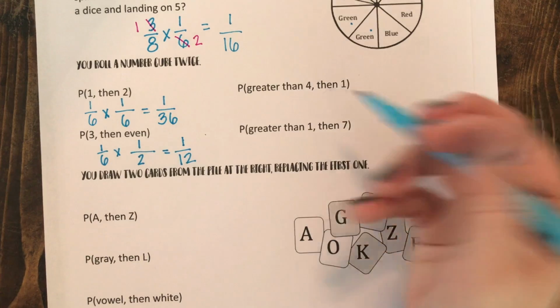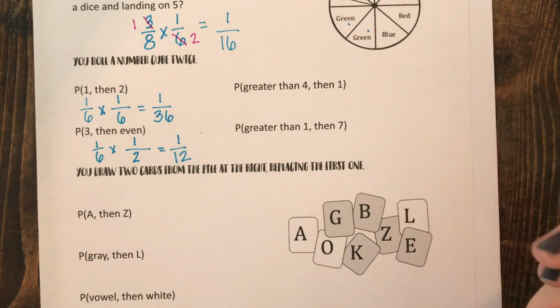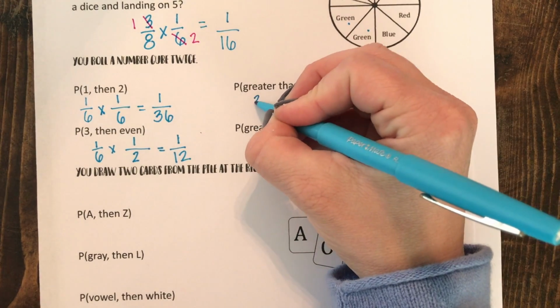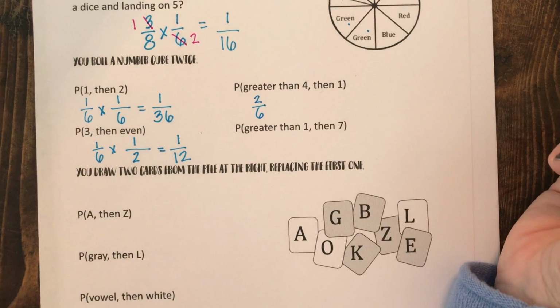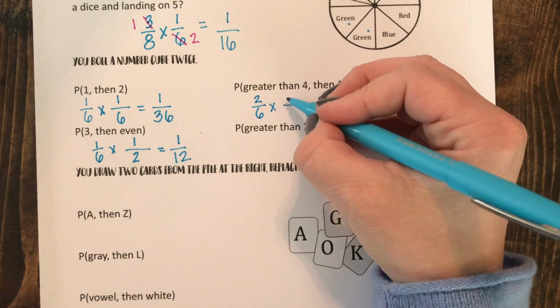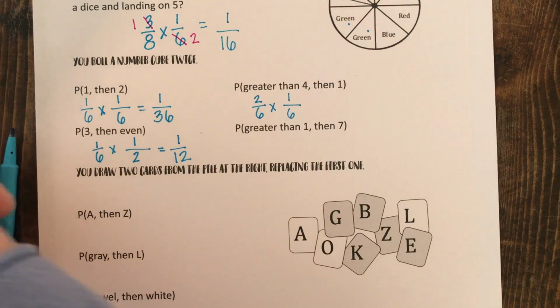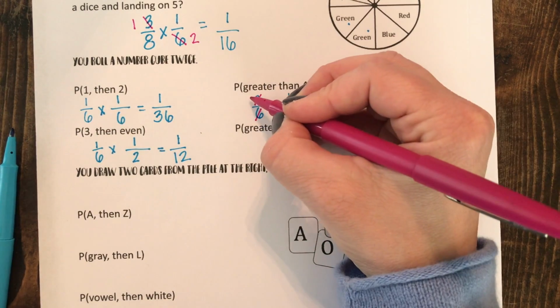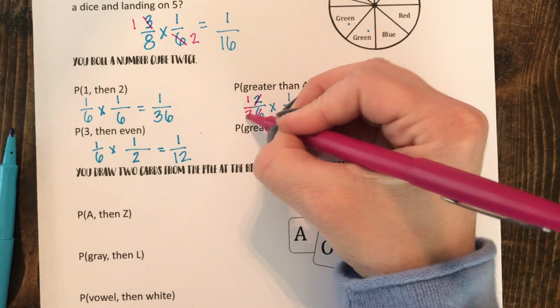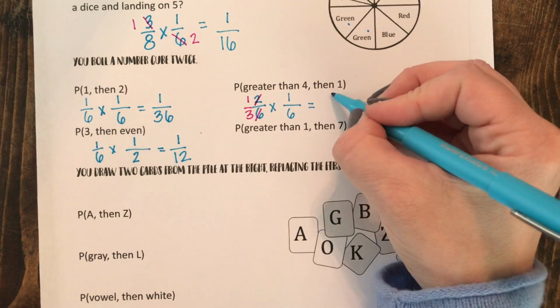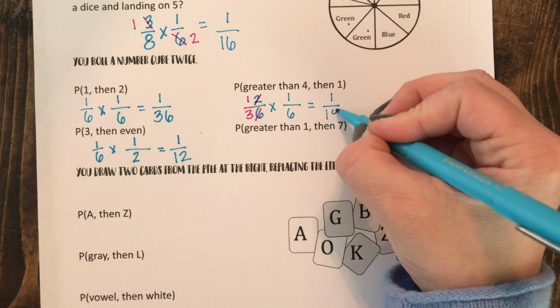Okay, so on my dice, what's the probability that I roll something greater than a 4? So what numbers are greater than 4? 5 and 6. So that's 2 out of 6 sides on my dice are greater than 4. And then the chances that I get a 1 are 1 out of 6. Okay, and you could have already done this, but I am going to recognize that 2 over 6 can be simplified to 1 over 3. So now when I multiply across, 1 times 1 is 1, and 3 times 6 is 18.